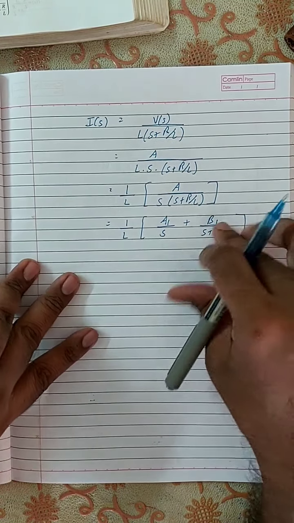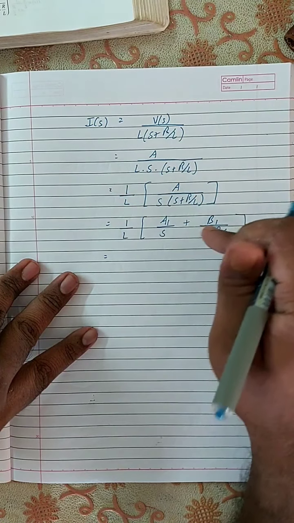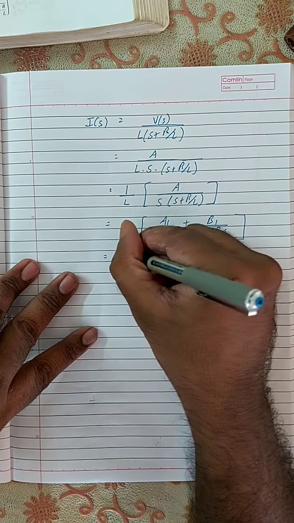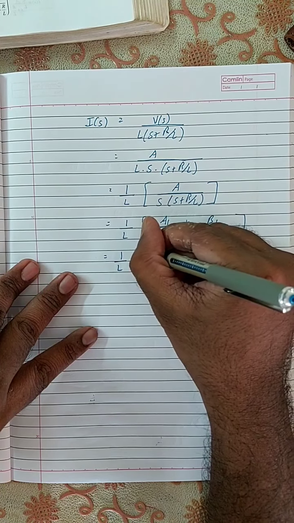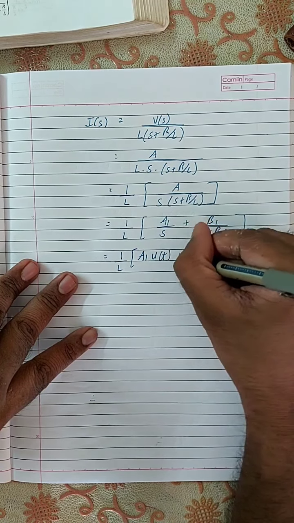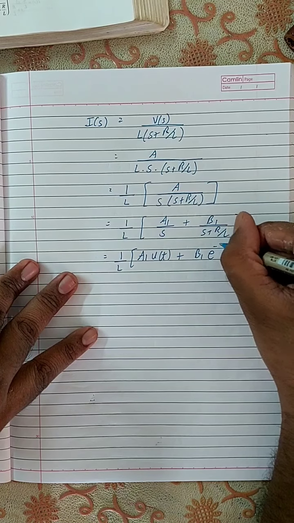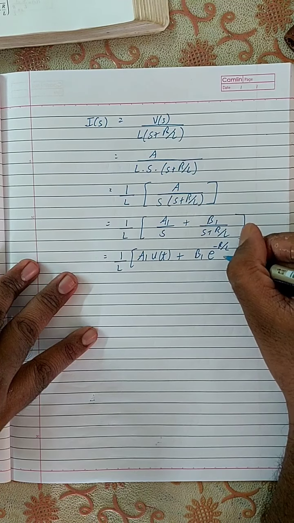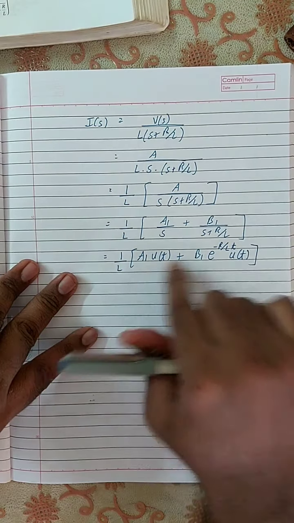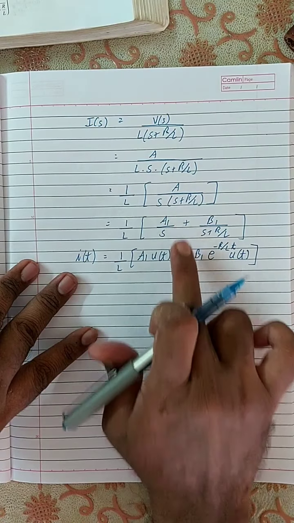Okay, so like that we find the value of this, and at the end of this what we do is we simply find the inverse. After finding the value of a1 and b1, we find its inverse. So what will be the inverse? The inverse will be 1 by L into a1 into u of t plus b1 into e raised to minus r by L t u of t. This is the inverse Laplace transform of this function.